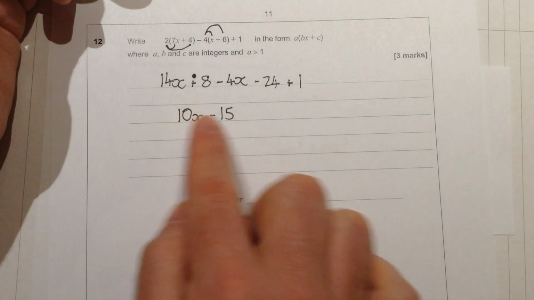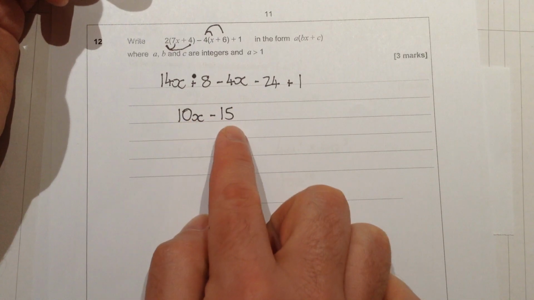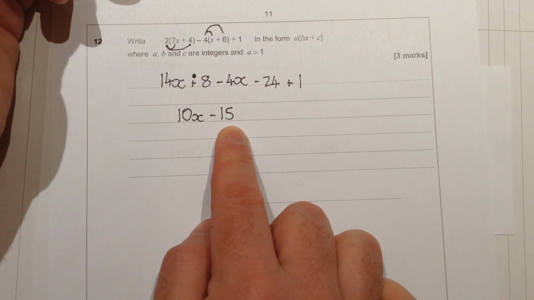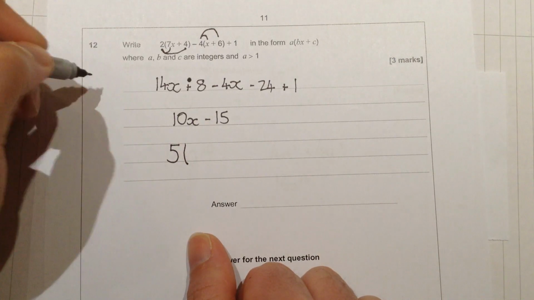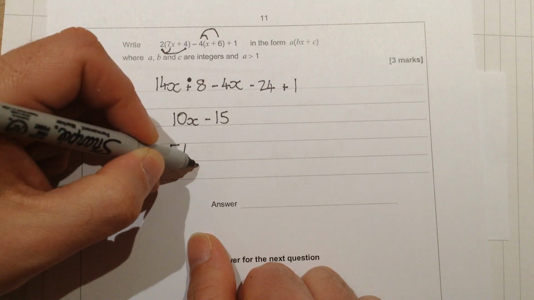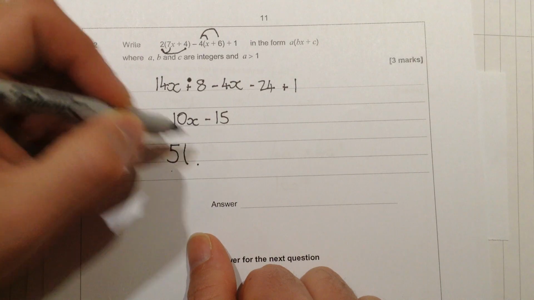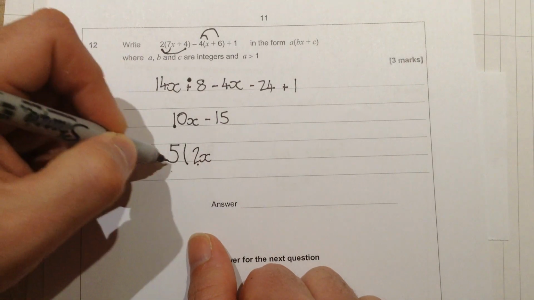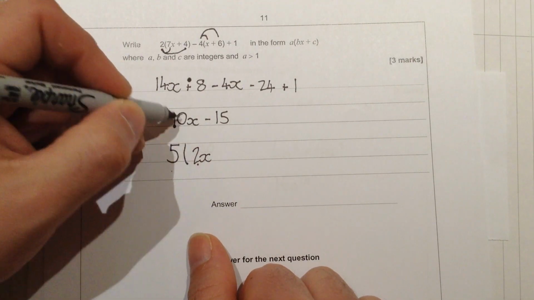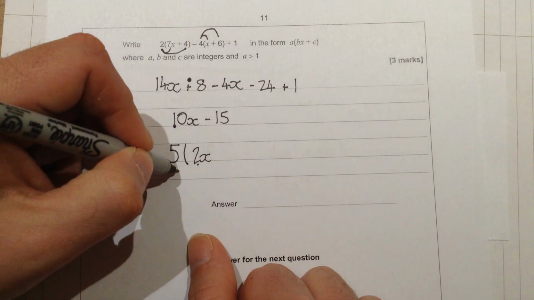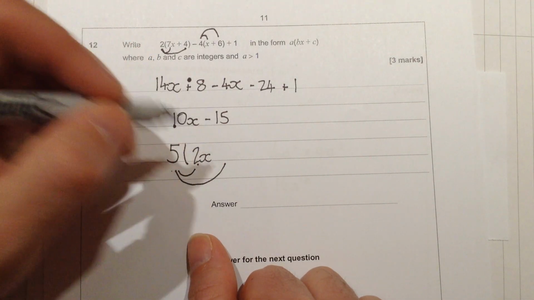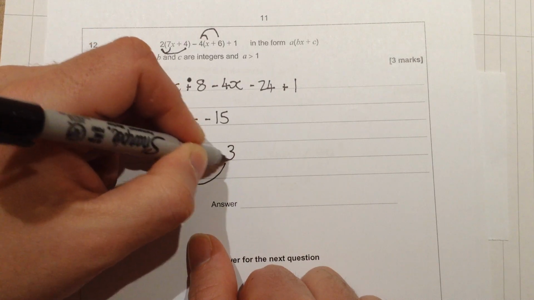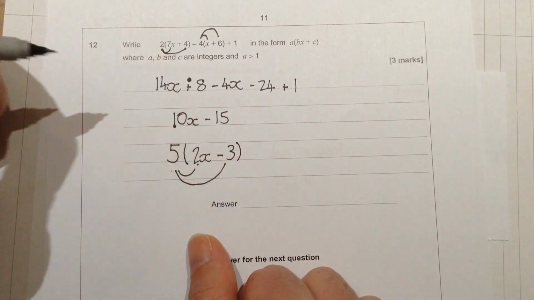So what number can I take out as a factor of both 10 and 15? Best number we can use is 5. 5 times what would make 10x? That's 2x. 5 times 2 is 10, so 5 times 2x, 10x. And 5 times what would make minus 15? Well, that would have to be minus 3. And there's our answer.